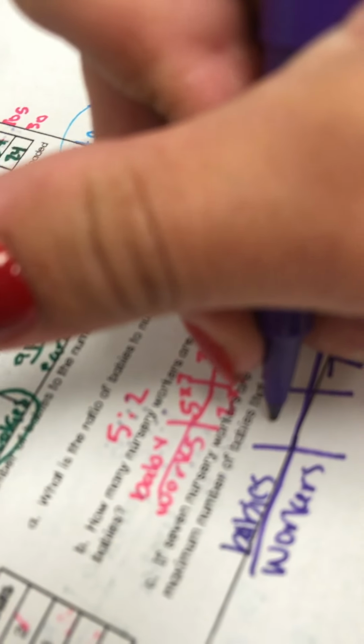Or you could work it out like this. Draw your whole thing. So you've got babies to workers. It wants to know if you have 7 workers, what's the maximum number of babies? So it wants this, and you can compare it to 5 to 2. Y'all are talking and I'm trying to help you. So how do you get from 2 to 7? 2 times what gives you 7? Do it in your calculator. You can give me a decimal.